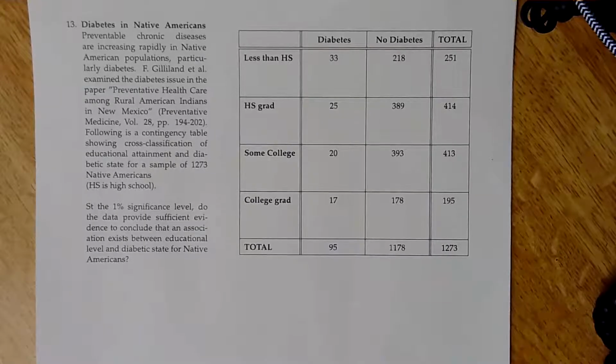All right, let's look at one more example of a chi-squared test for independence. So this one is about diabetes in the Native American population. Preventable chronic diseases are increasing rapidly in Native American populations, particularly diabetes. We have a contingency table showing the cross classifications of educational level and diabetic state for a sample of 1,273 Native Americans. At the 1% significance level, does the data provide sufficient evidence to conclude that an association exists between the variable educational level and the variable diabetic state, and that's for Native Americans?